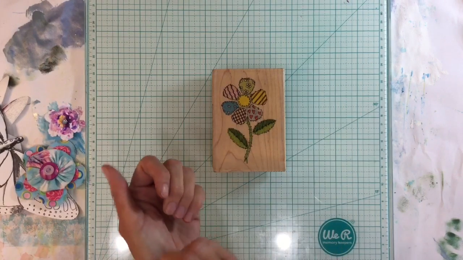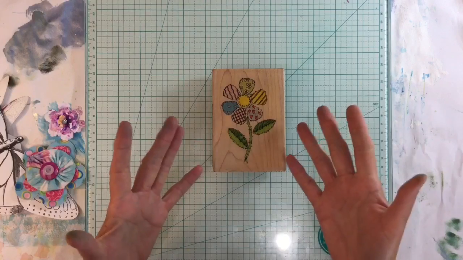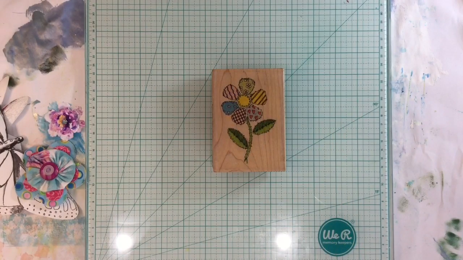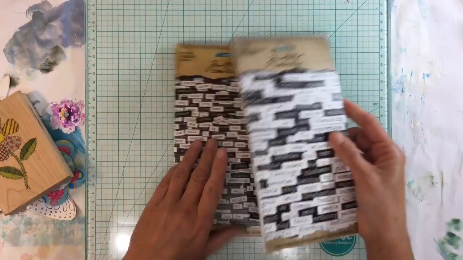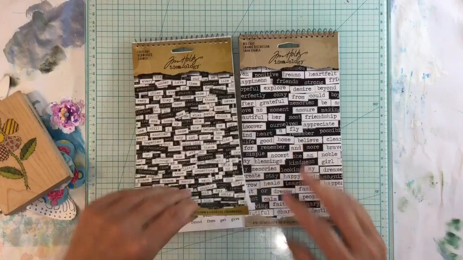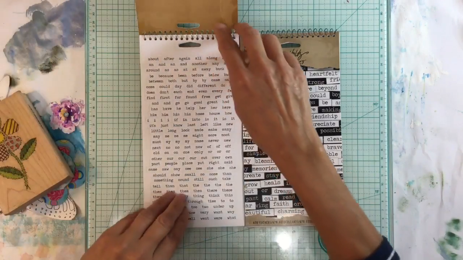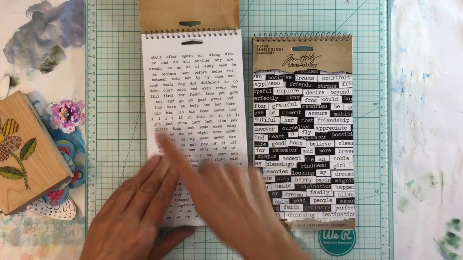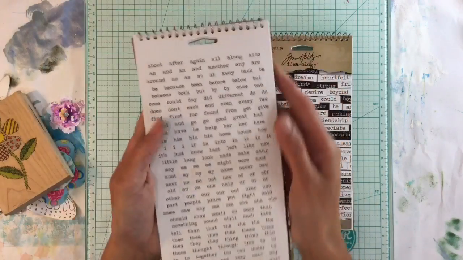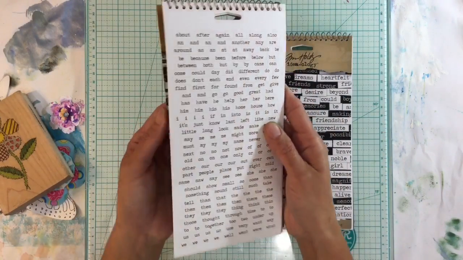And I think some people sometimes think as well that art journaling is reams and reams of writing, sort of your life story. And it doesn't need to be. It could be a simple quote. And I have found these Tim Holtz ideology chit-chat words invaluable for my art journaling and for making tags. This one here is just chit-chat words. So you could make a whole sentence out of this. I mean, for instance, here, let me hold it closer. About, after, again, all along. So you can make up a whole sentence of odd words here.